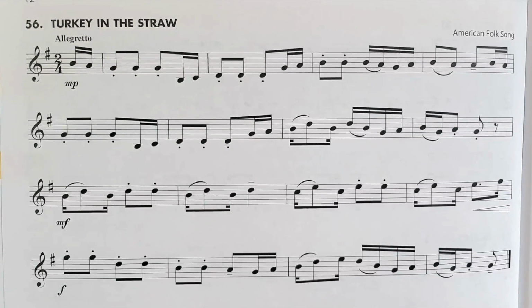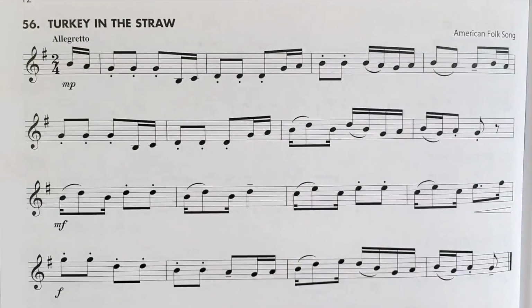Basically, rounded binary form is having your A section, a B section, and then taking half of the A section and putting it at the end. The first 8 measures of Turkey in the Straw are basically the A section of the piece. This is what it sounds like.